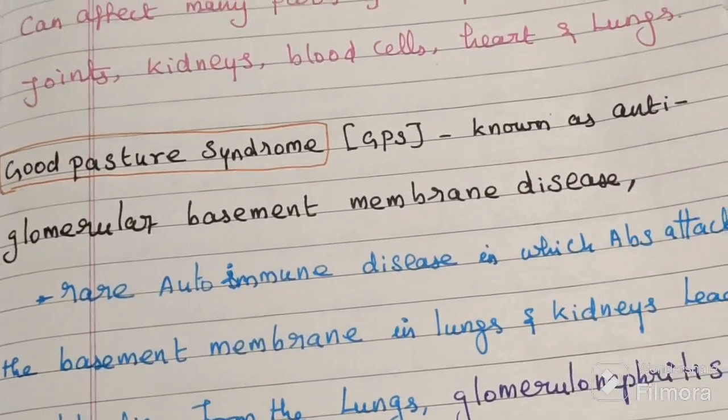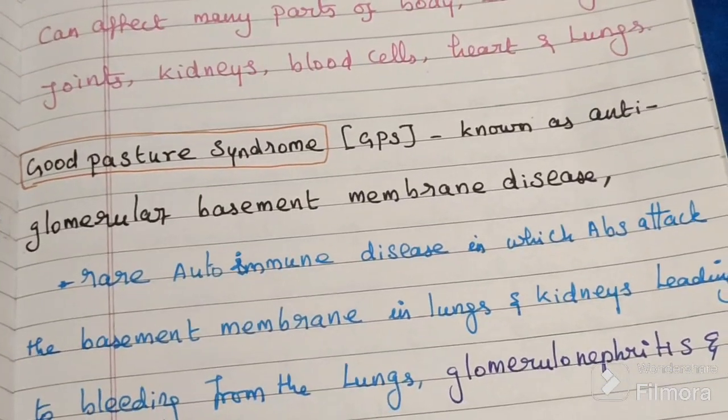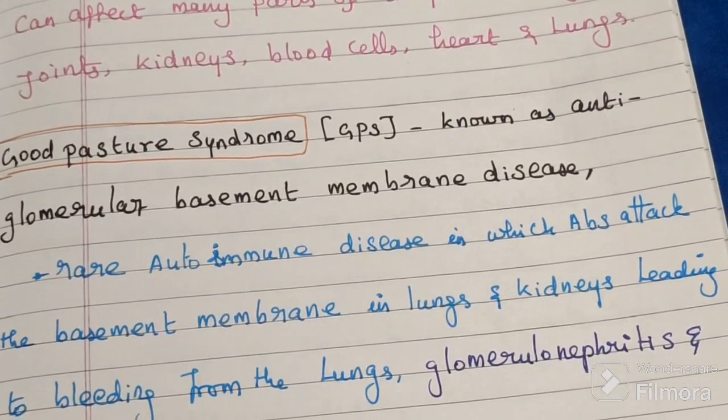Next one is Goodpasture syndrome, also known as anti-glomerular basement membrane disease.